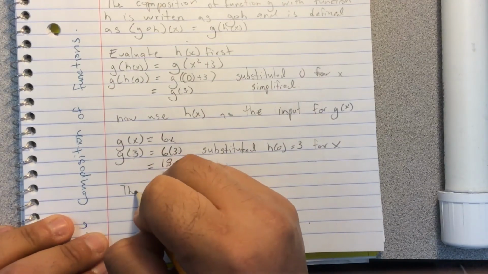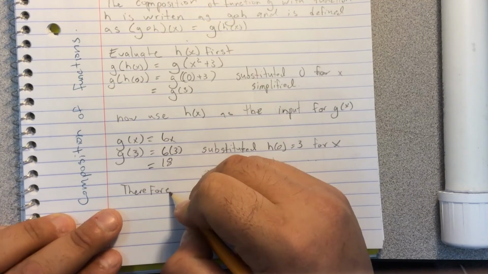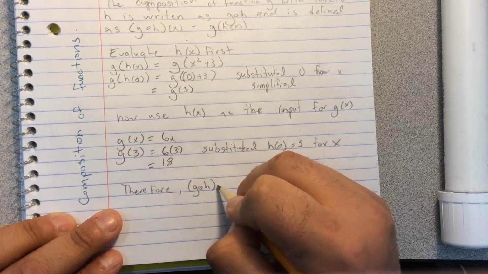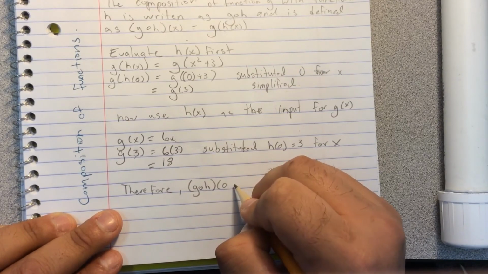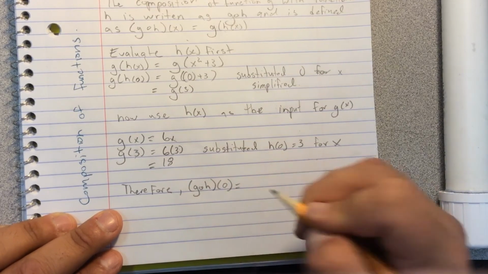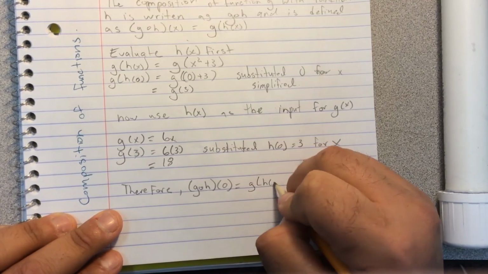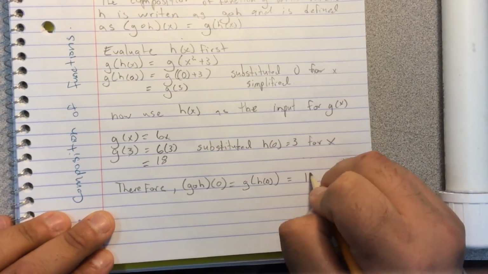Therefore, go ahead and go into conclusion now. Comma, g of h of 0, which is the same as g of h of 0, is equal to 18.